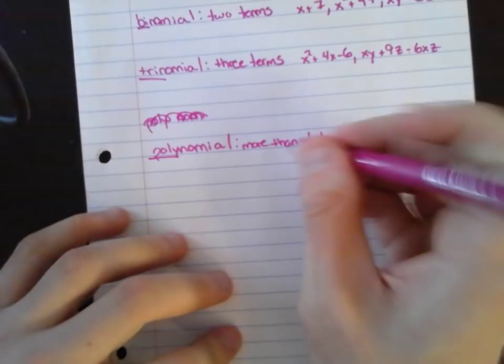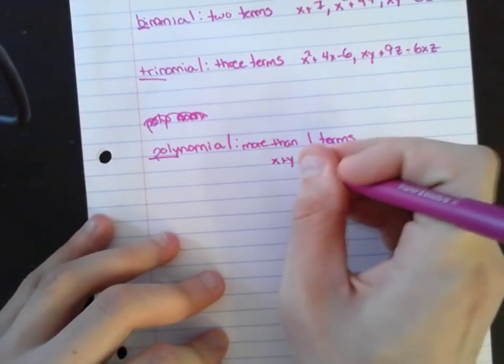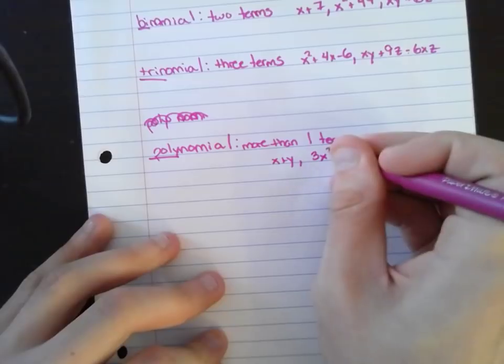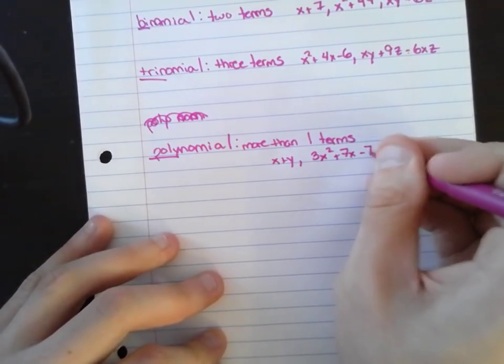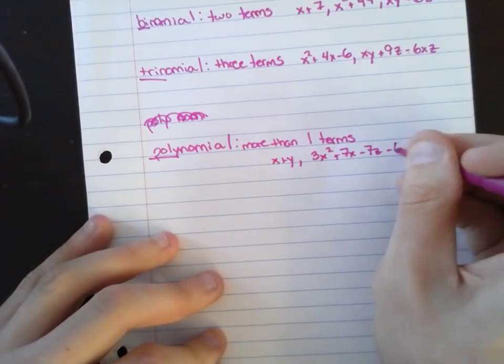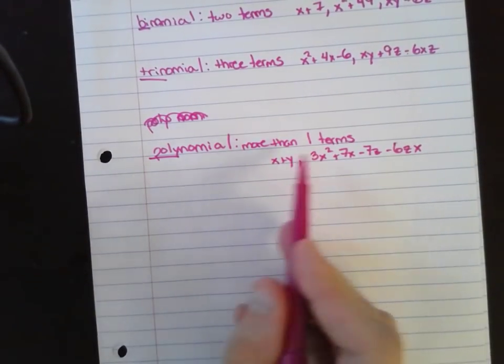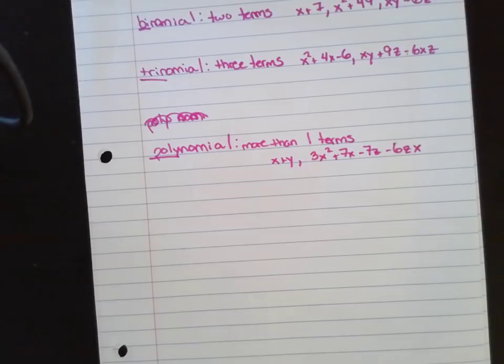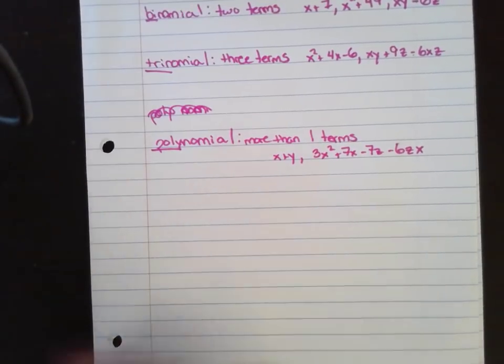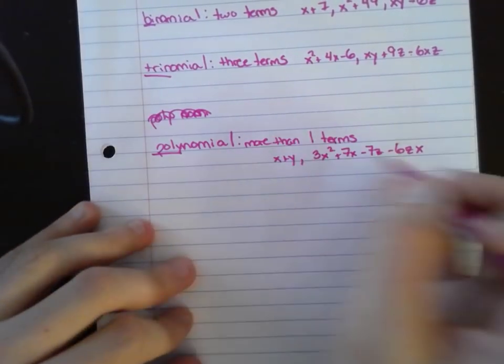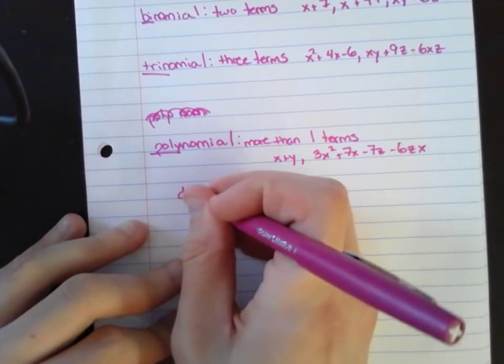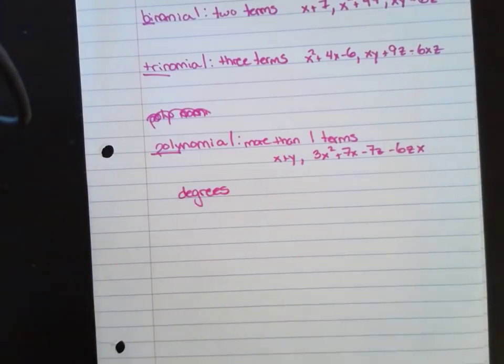So again, it could be x plus y. It could be 3x squared plus 7x minus 7z minus 6zx. I don't know. Again, that has 4, but again, it's only more than 1 term. One thing I also want to point out, which isn't on your notes, but I do want to take note of it, is the degree. I'm not talking about how cold it is outside. I'm talking about the degree of the expression.